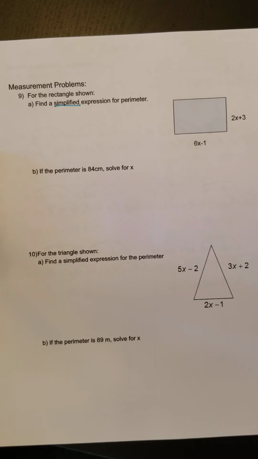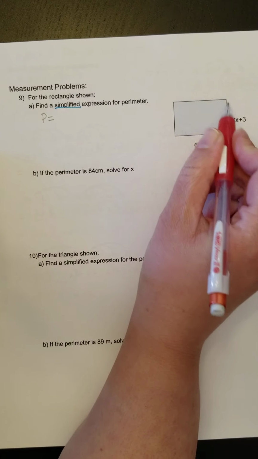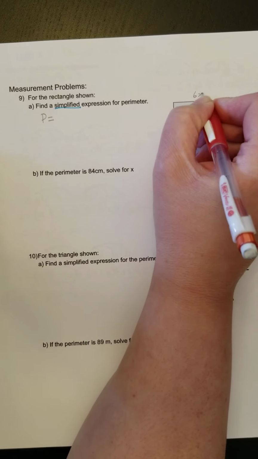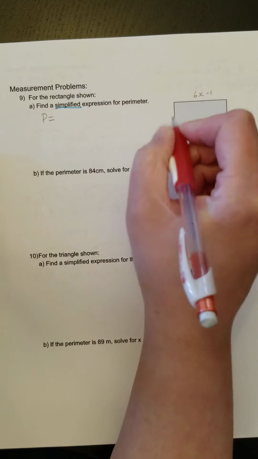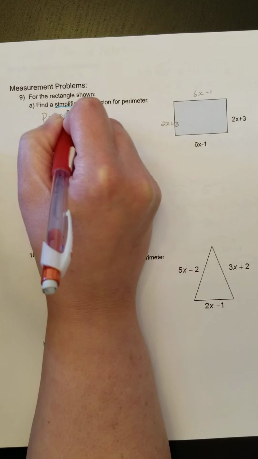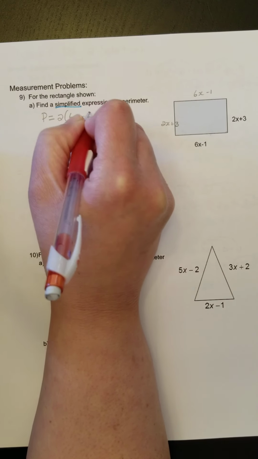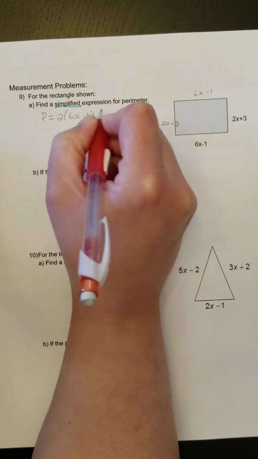assignment. So we know for a rectangle that perimeter, it's 2 times the length plus 2 times the width, because this length would be also 6x minus 1, and this width would be 2x plus 3. So I'm going to say perimeter is 2 times the length, which is 6x minus 1, plus 2 times the width, which is 2x plus 3. But I'm not done. That's an expression for perimeter, but it's not simplified. So we need to keep going here and do the same thing with the distribute and gather up like terms.